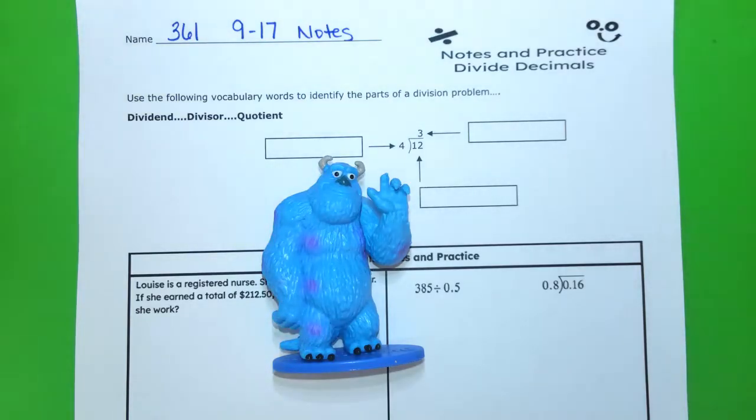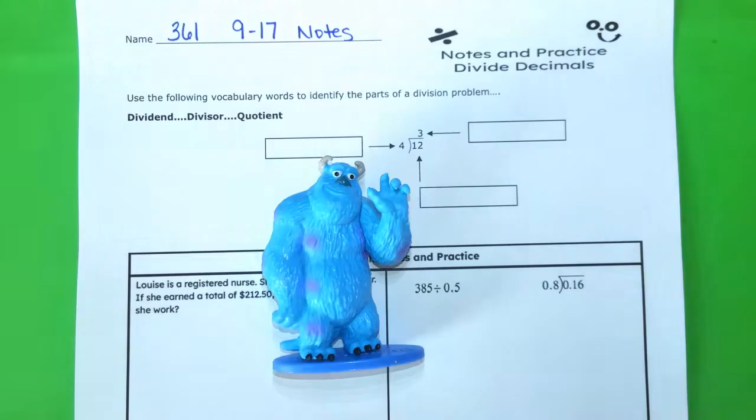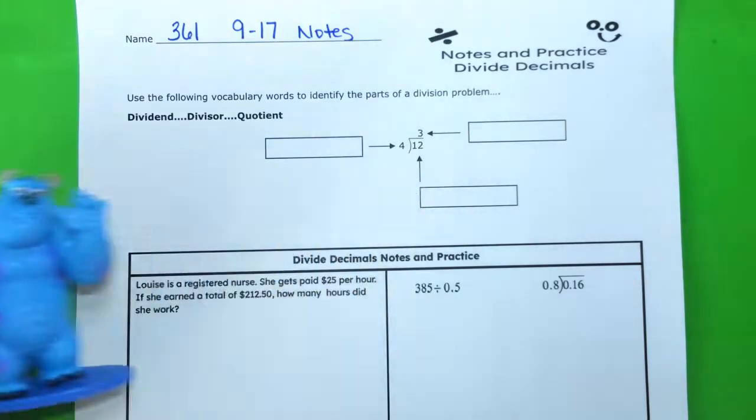So let's start with dividing decimals. You just got to watch a fun video with a cow. So let me get this monster out of the way.